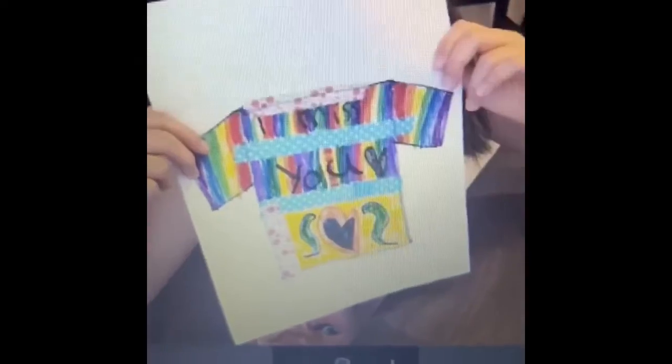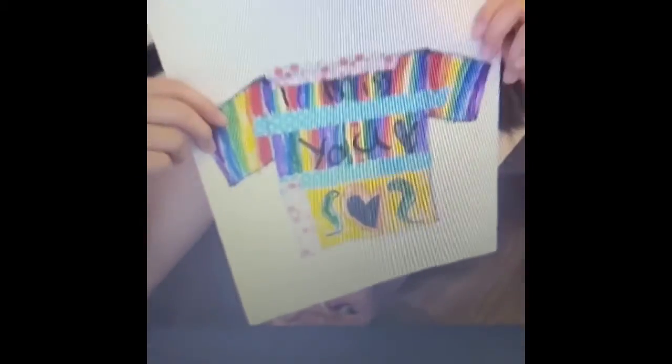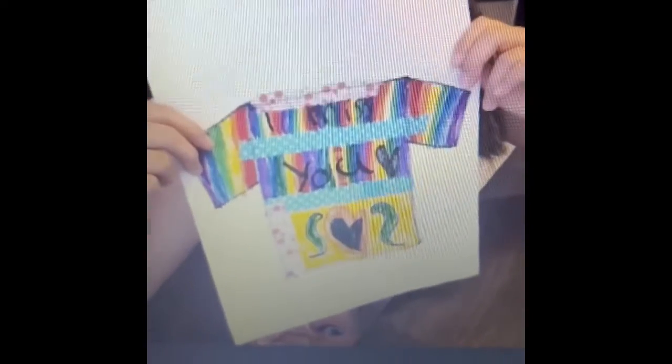Before we jump in, I thought I would show you some of the cool art projects that were submitted last week. I saw this really cool Mario shirt, and this artist has been submitting art this whole time, and I'm really proud of him. Check out this shirt with all the color. It says, "I miss you," and guess what? I miss y'all too.